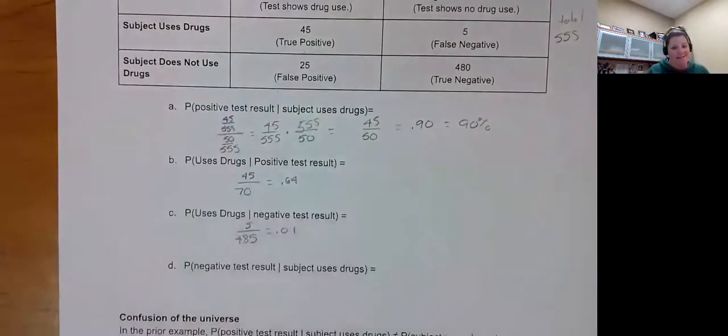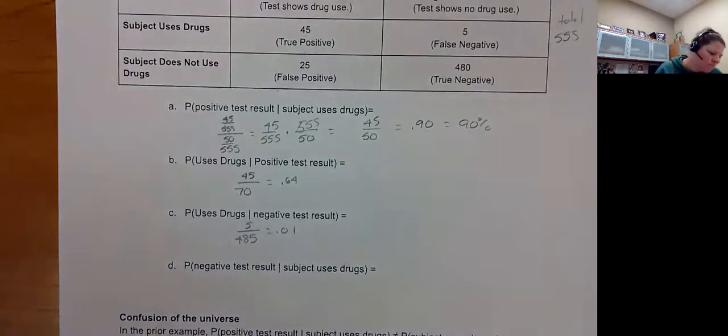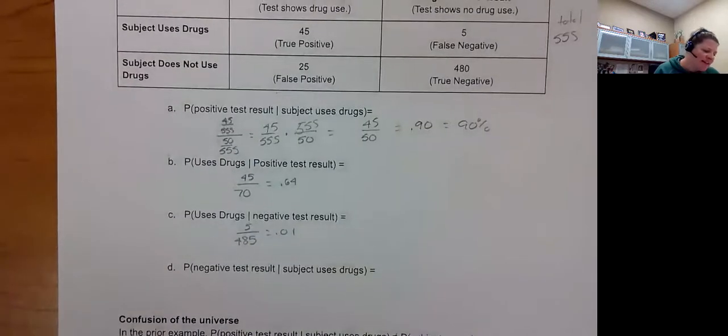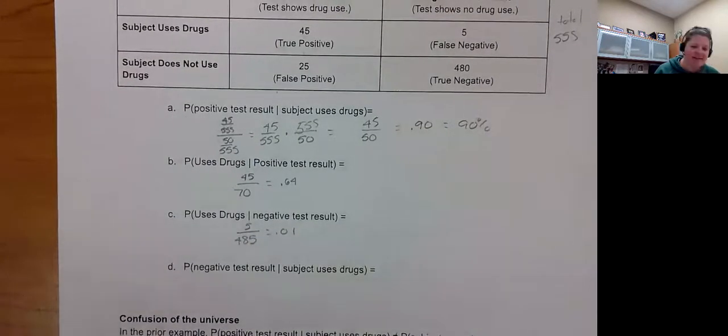Okay, that's the decimal. If I move it over, it's like 0.000301. 3 zeros with a 1 for percent. So it's really, really, really small. And that's the probability you use drugs given you have a negative result. Not very likely. So you're more likely to get a false positive than a false negative.